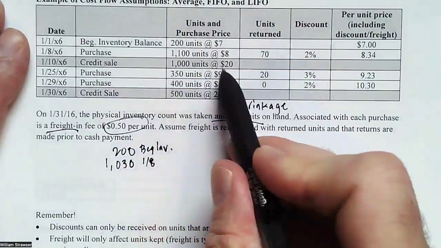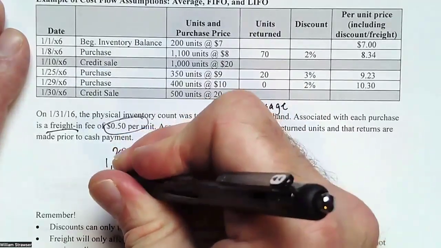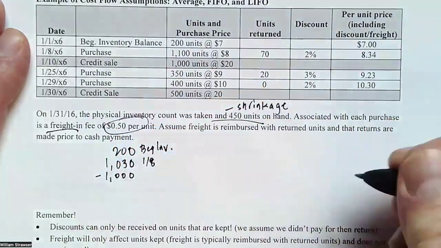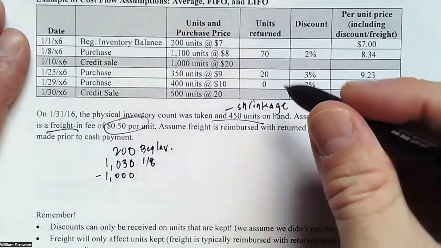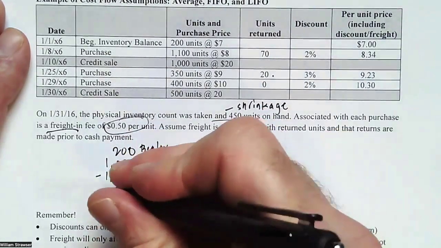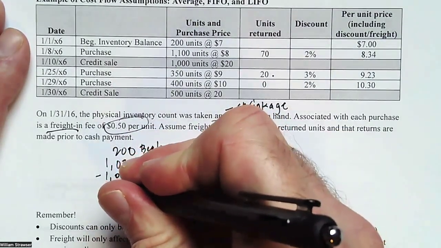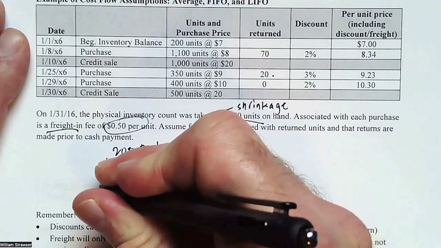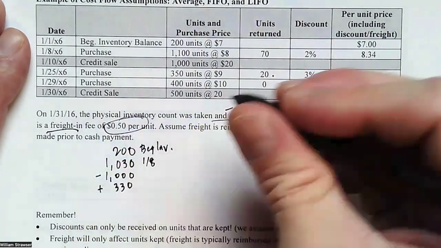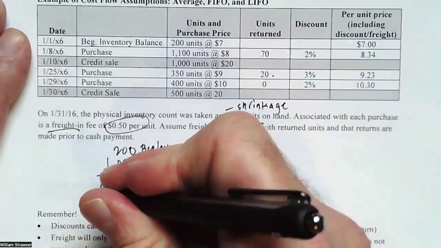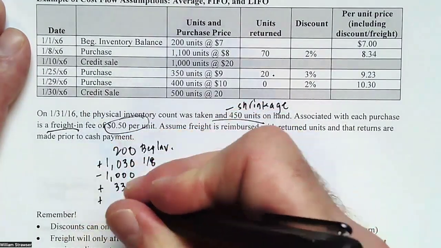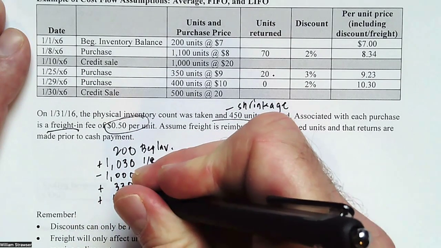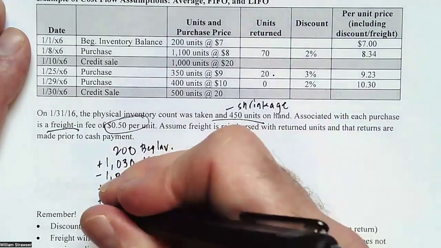Then we sold 1,000. Then we purchased another 350, but we returned 20. So we add 330. Bought 400, returned none of them. And then finally we sold 500.